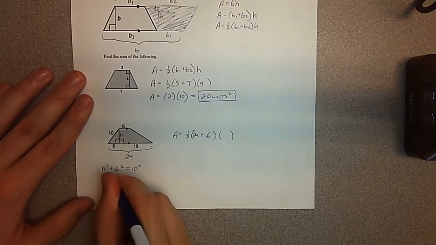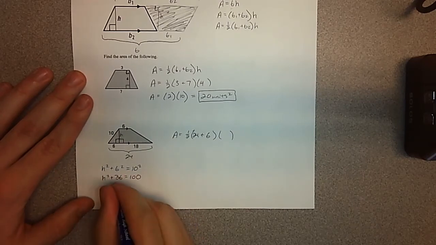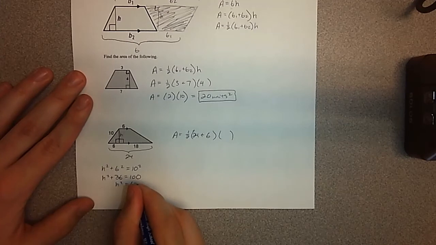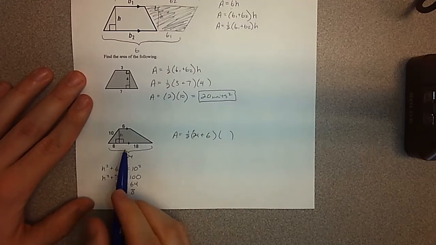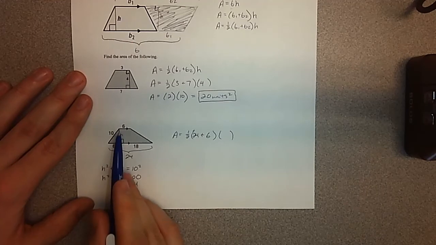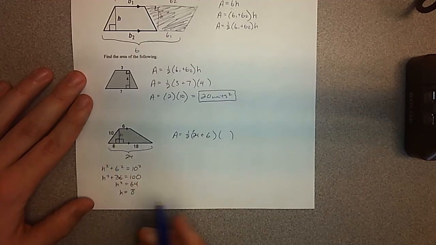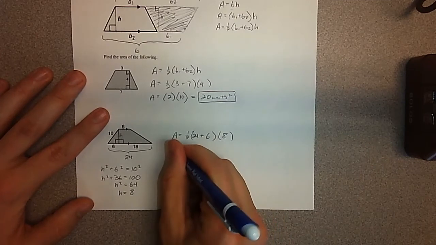h squared plus 36 equals 100. Take away 36 from both sides to get h squared equals 64. Square root both sides, h equals 8. A reminder that we are only taking the positive root because the negative root would not make sense in this context. In geometry, we have positive distances, never negative. So our height ends up being 8. Just after that little detour, we are ready to simplify and get our final answer.